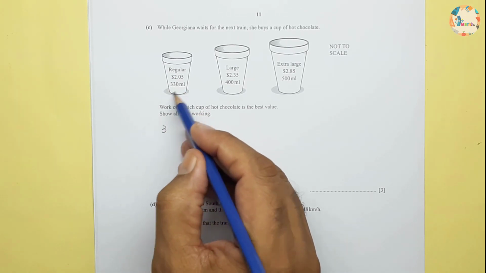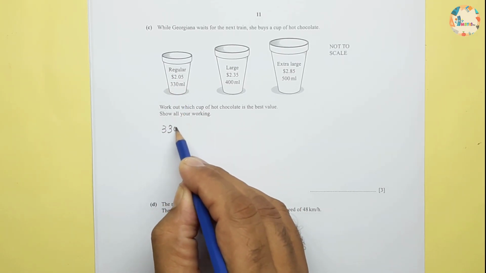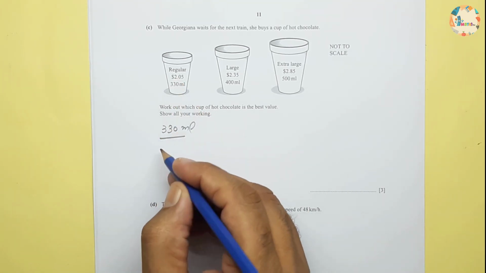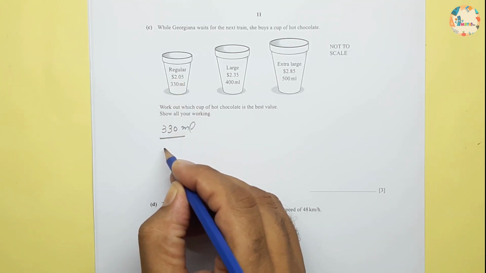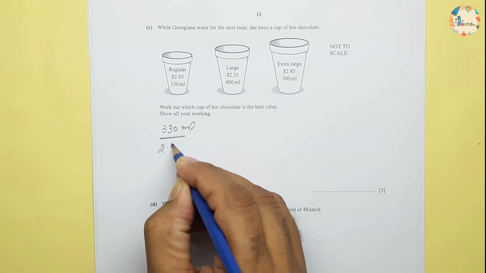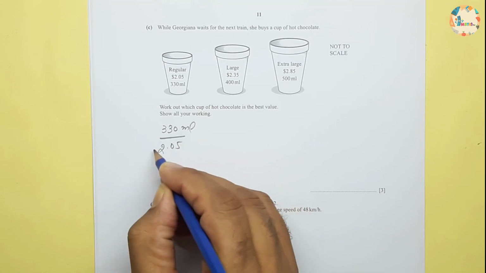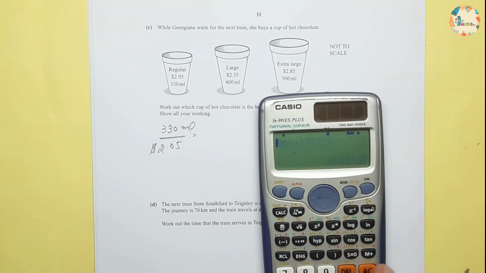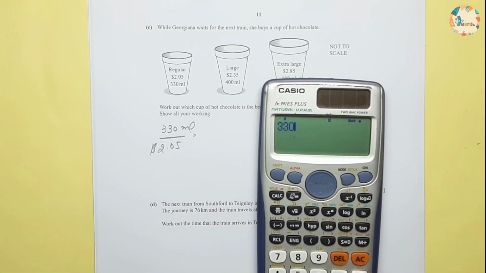Like for example, the 330 ml, we will divide by the amount, which is $2.05. So you will get the unit price, and this will be 330 divided by 2.05.